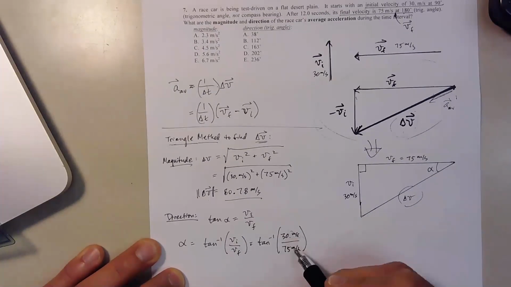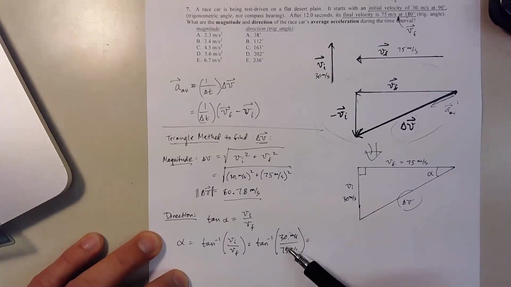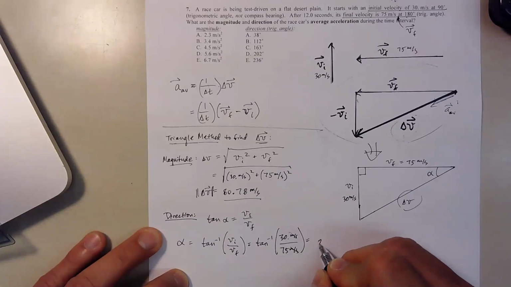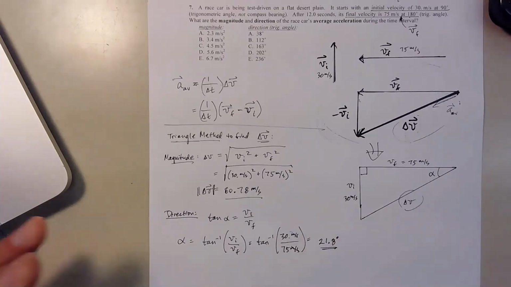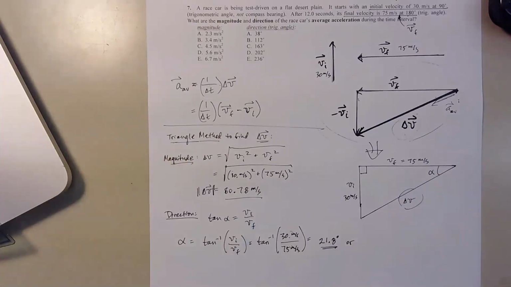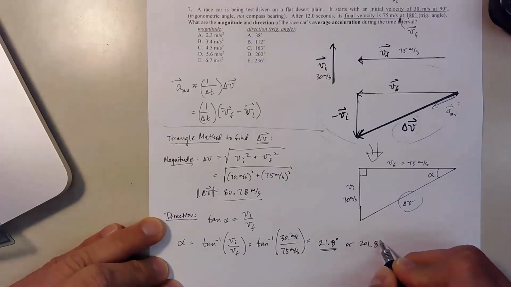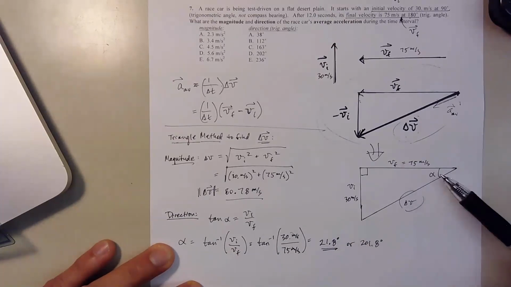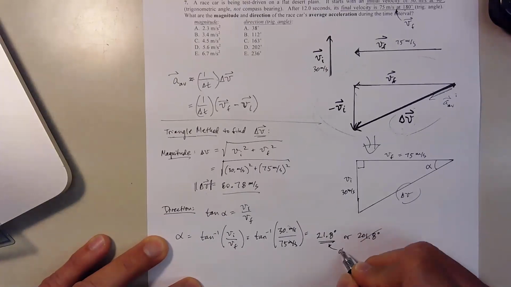Okay, notice the units again are going to cancel. Great, that's what we want. And ask my calculator, what's the inverse tangent of 30 over 75? My calculator tells me the answer is either 21.8, which is what it shows on the screen, or another answer that's 180 degrees away, which is 201.8. But if I just look at my triangle drawing, alpha is clearly an acute angle. So therefore, I know that this is the value for alpha.